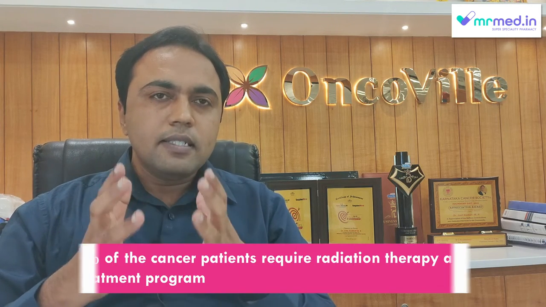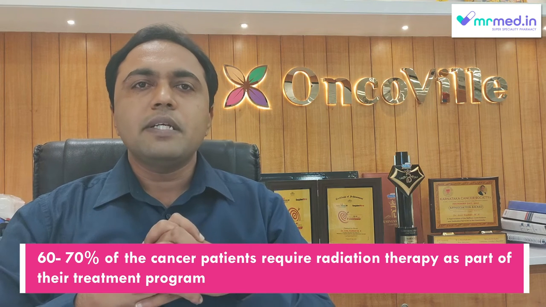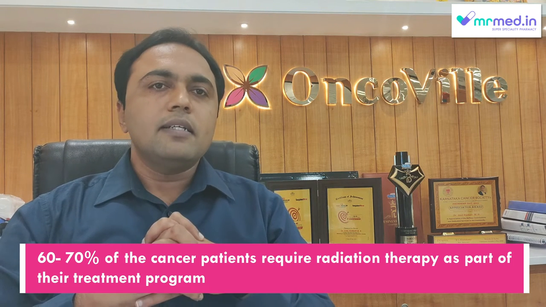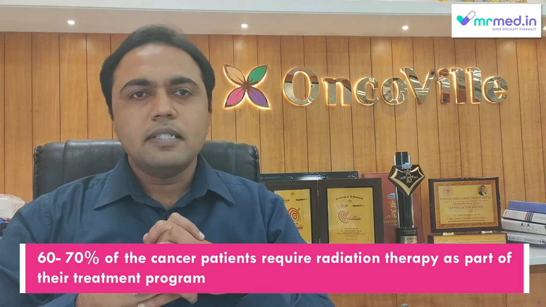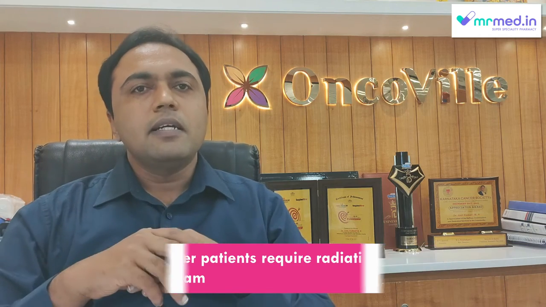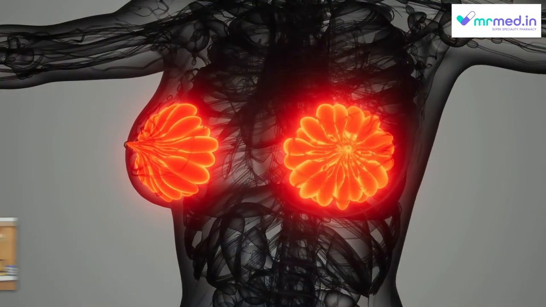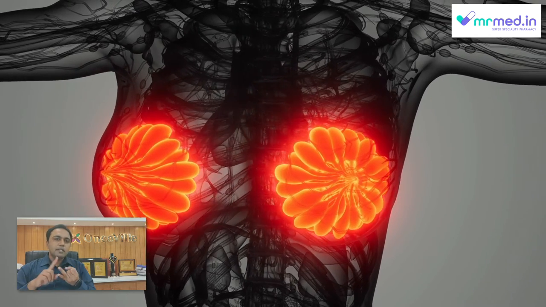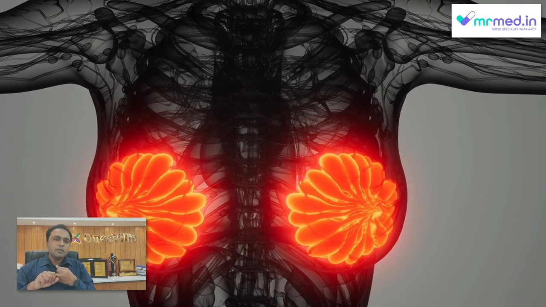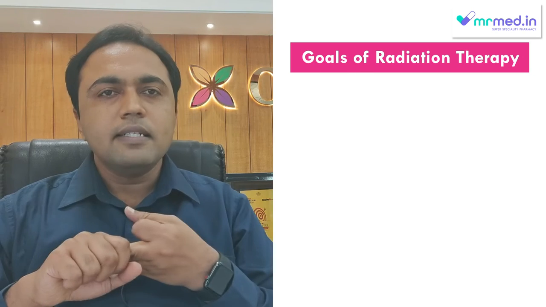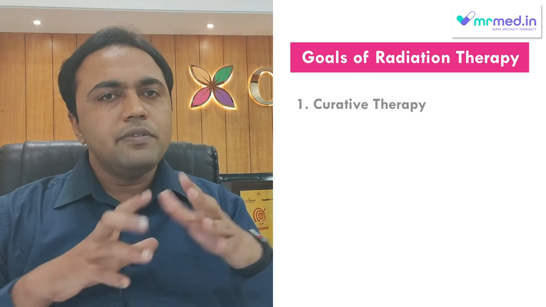So external RT is used in different forms. At least 60 to 70% of cancer patients require radiotherapy as a part of the treatment journey. For example, in carcinoma of breast, the patient undergoes surgery followed by chemotherapy and requires adjuvant radiotherapy depending on the risk profile. Like this, radiation is used with different intent.